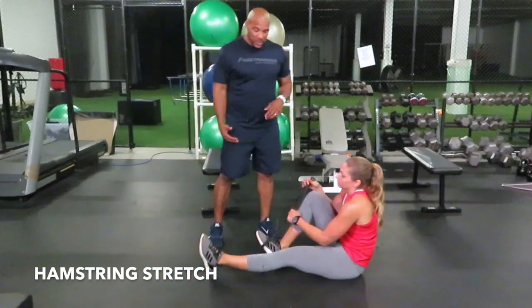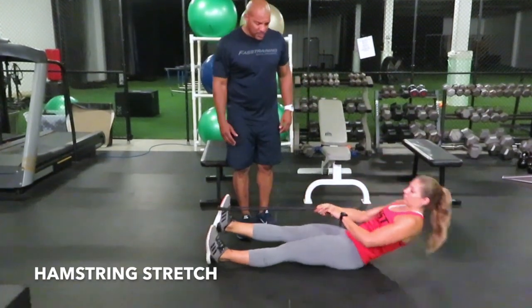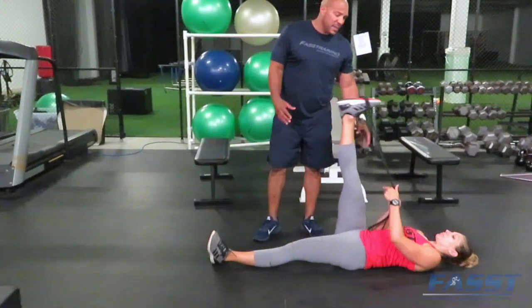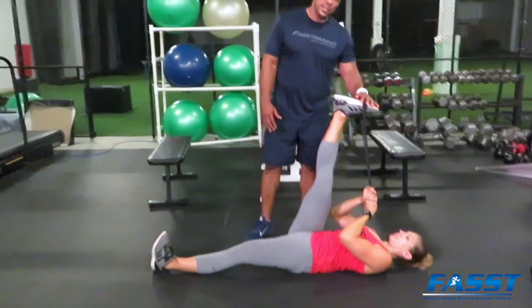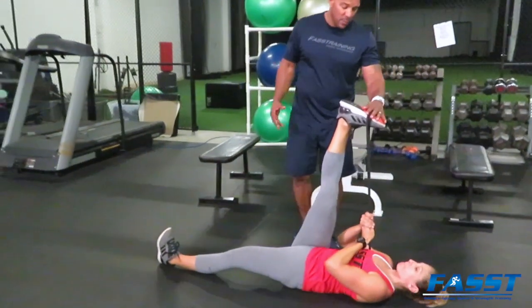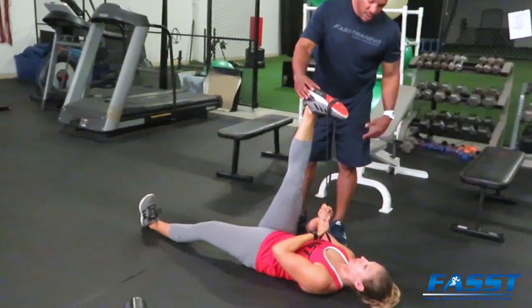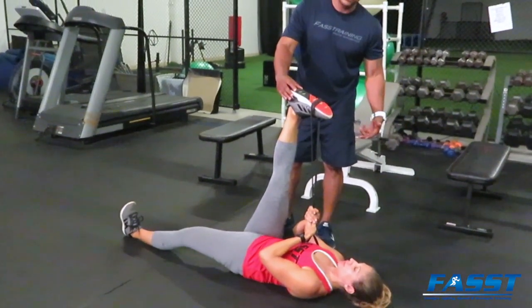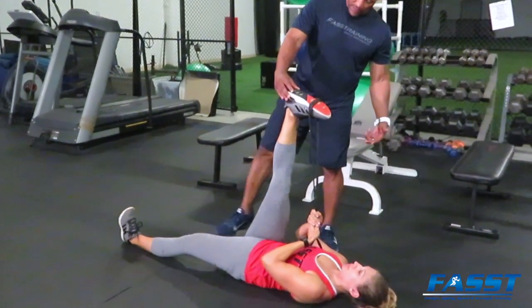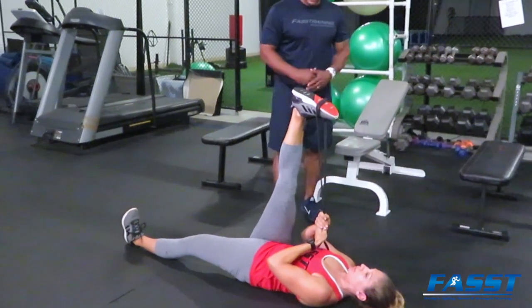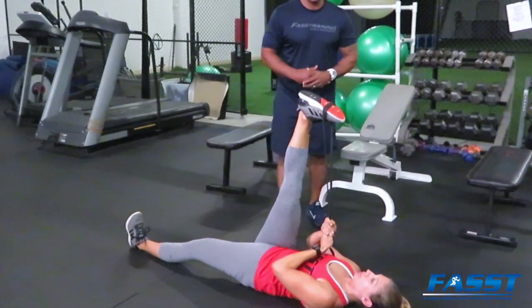So now we want to work on increasing that hamstring flexibility. Angela has a band. She's placing a band around her foot. This will help give her that leverage, give her that manual resistance that she needs in case she's stretching by herself to give her more force. You just want to try to maintain that leg being straight, continue to breathe the whole time, and try to keep the other leg flat. And you want to hold this stretch anywhere from 15 to 45 seconds.